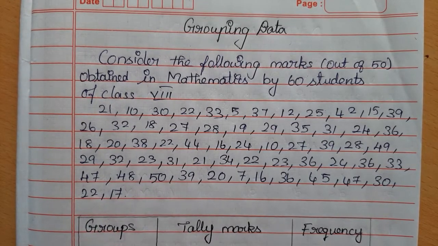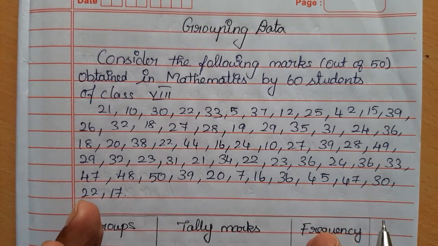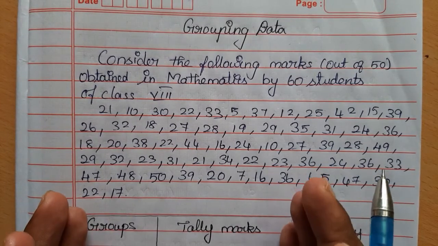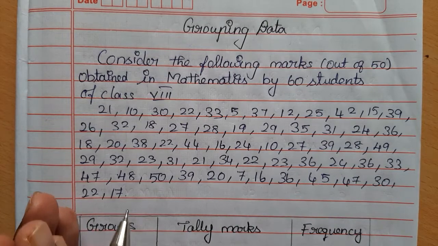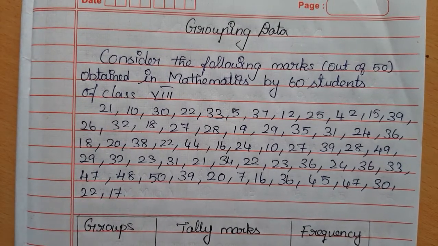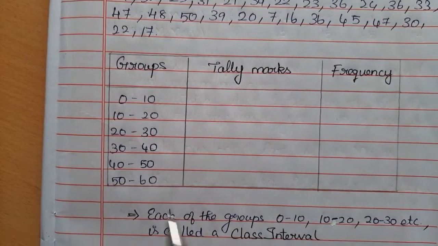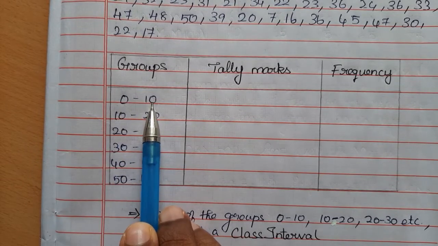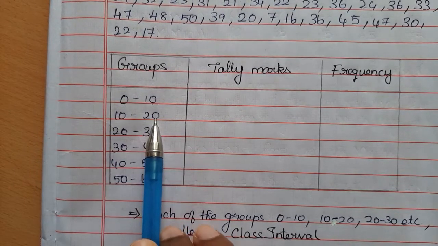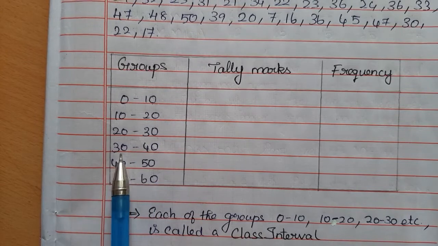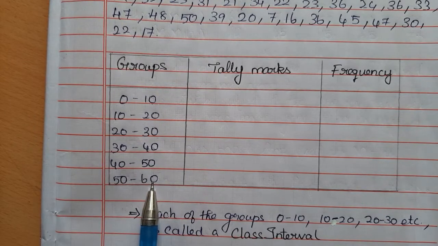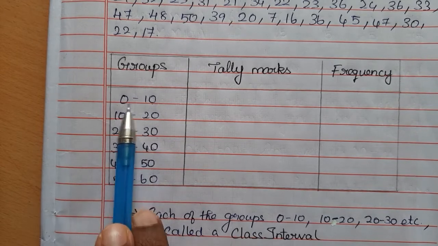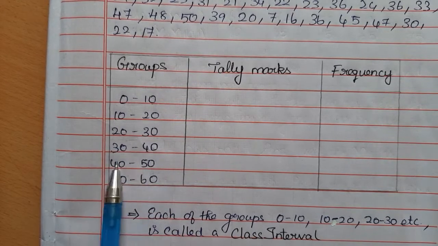That means 0 to 10 marks I am going to consider as one group, and those who scored 10 to 20 marks will be considered as a second group, and 20 to 30, and so on up to 50. So 0 to 10 marks is the first group, 10 to 20 is the next group, 20 to 30 is the next group, 30 to 40 is the next group, 40 to 50 is the next group, 50 to 60 is another group, right? You can see the group interval is 10.